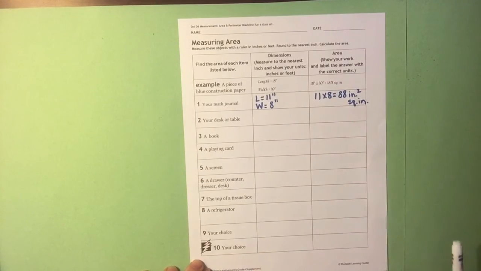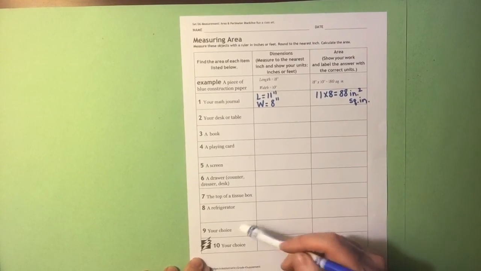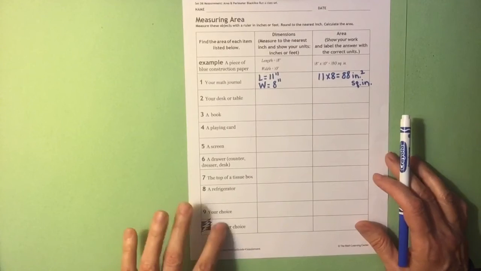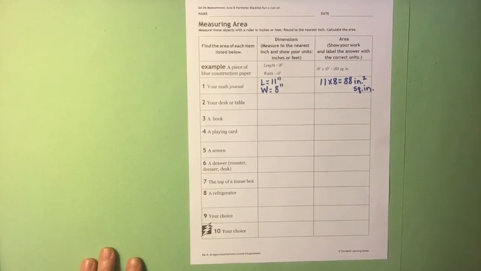And then you get to choose a couple of things that you're going to measure. Hopefully you can see that. So that's what you're going to do today.